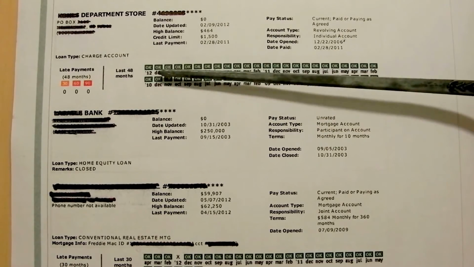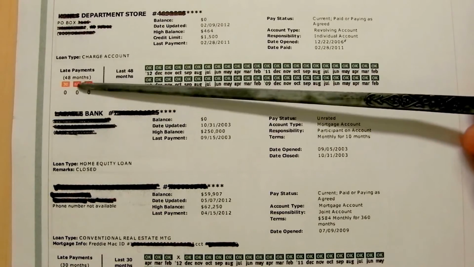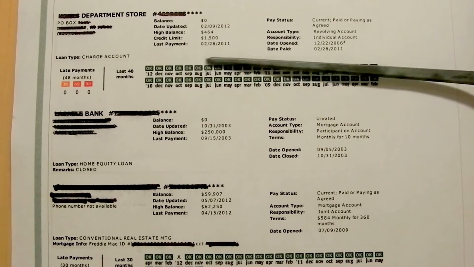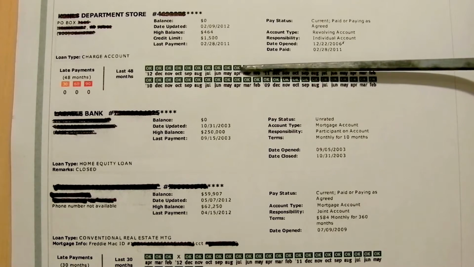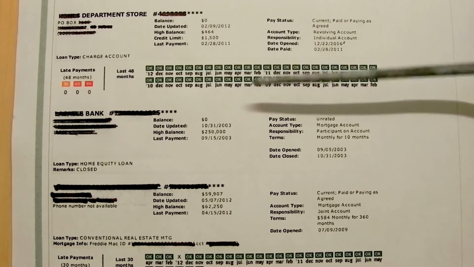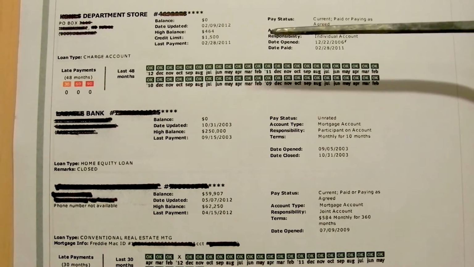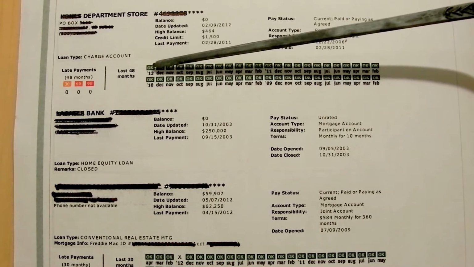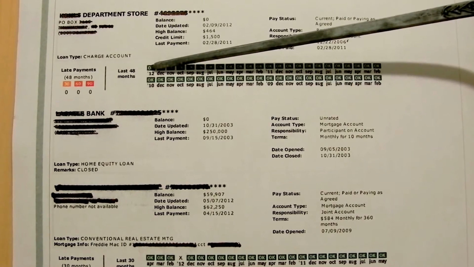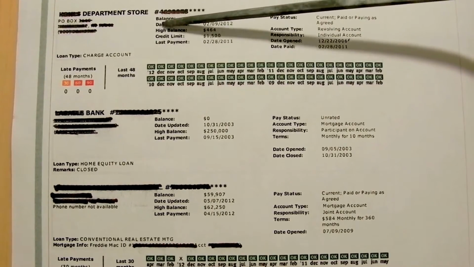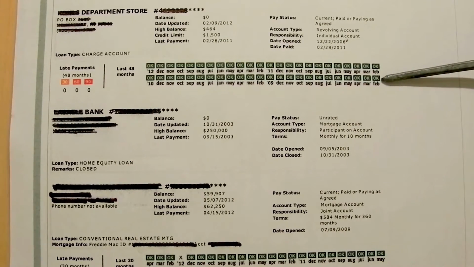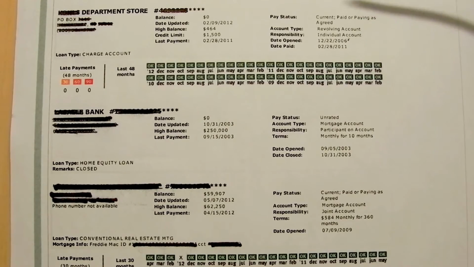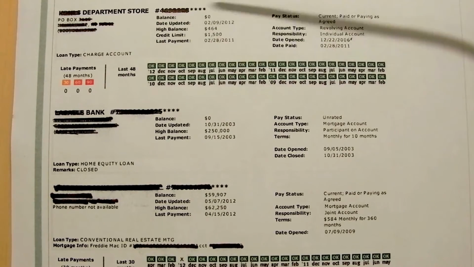So if there were 30 or 60 or 90-day lates here, they would appear here and then in the history. And the older the late payments are, the better off you are from a credit perspective. If you just had a recent 30-day late, that really hurts you a lot. But if you had a 30-day late 2 years ago, it's not such a big deal. So that's what you want to look for when looking at a credit card.